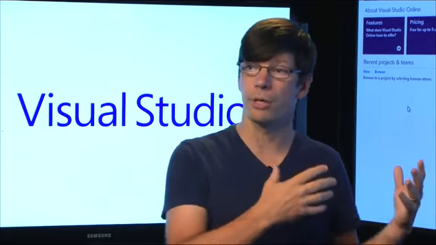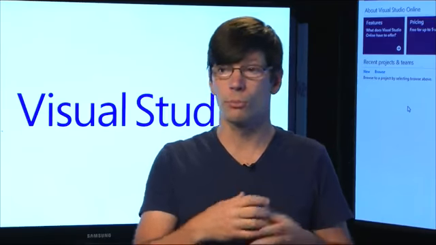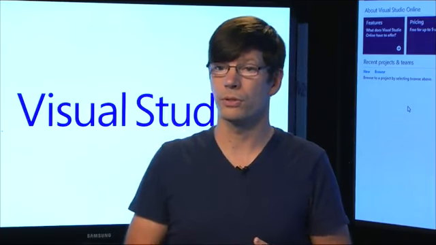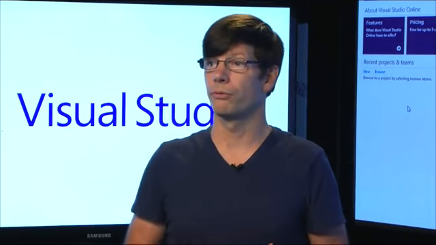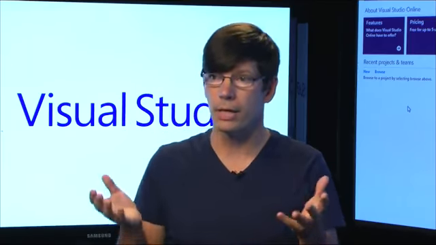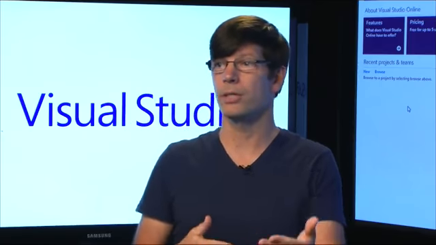So if you're already paying for virtual machines or mobile services or other Azure services, this is going to be very familiar for you. If you haven't set up an Azure subscription, which is kind of the container for buying stuff in Azure, then this will be a step that you'll need to do, and then you can buy Visual Studio Online services. Okay.